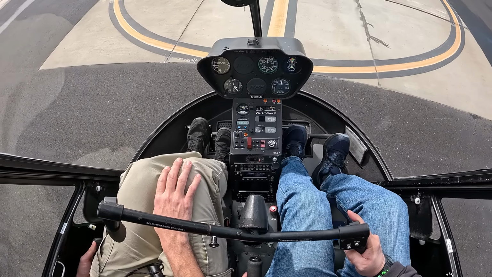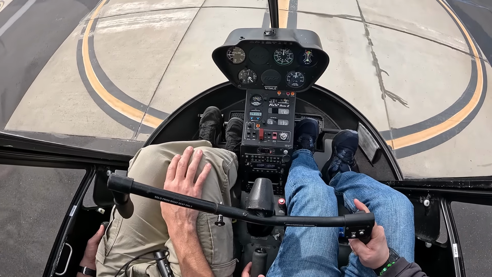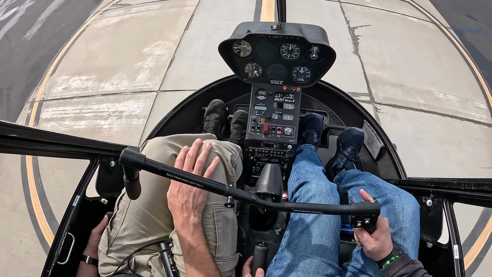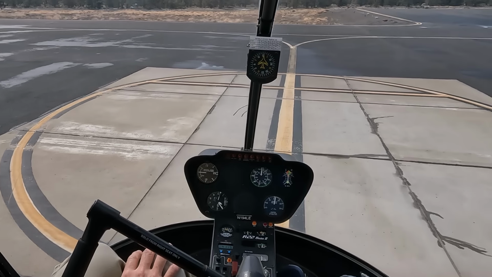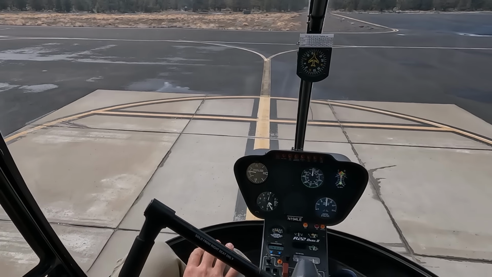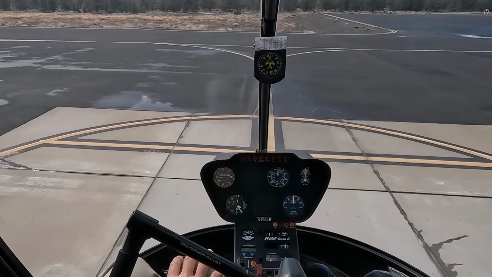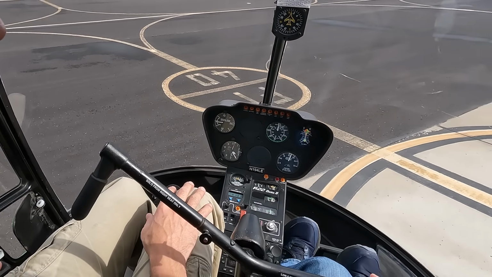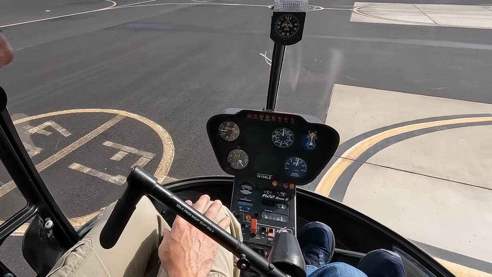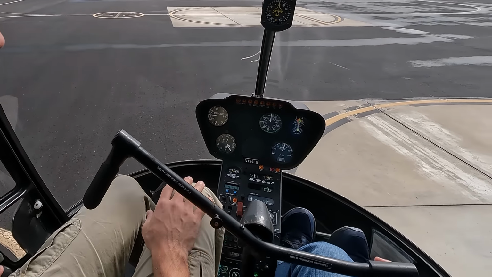I usually start students on the pedals while I hover the helicopter along a straight line using the cyclic and collective. I ask the student just to hold our heading along the line. Imagine we're on a train following the tracks, which would be the yellow line in front of us. In our heliport, we've got some curved lines, and that allows us to follow with some left and right turns.